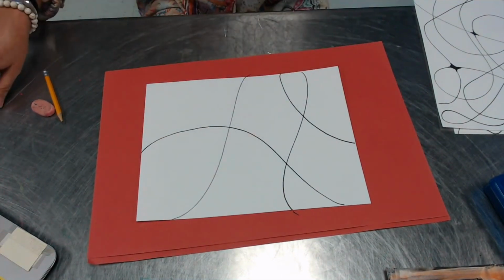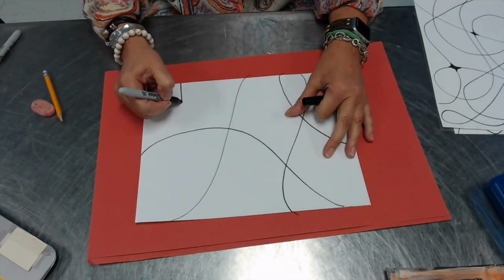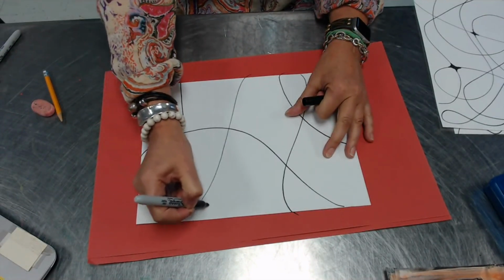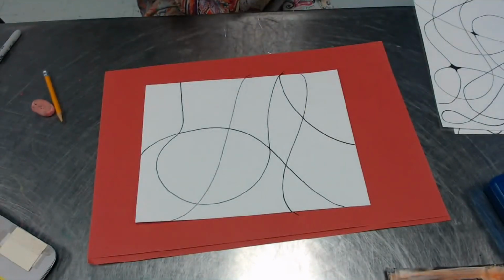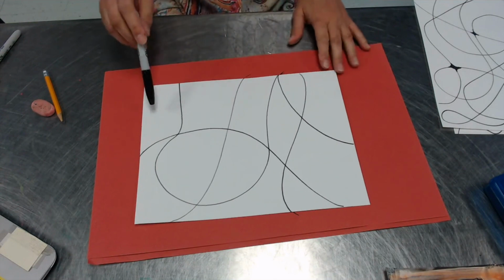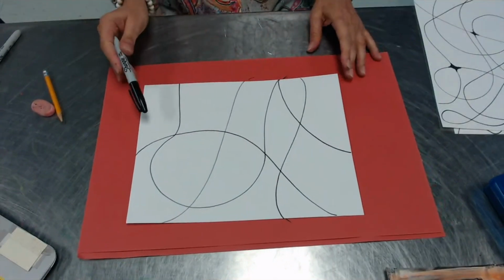So I'll divide my paper even further. I'll come up and over. So now I have 1, 2, 3, 4, 5, 6, 7, 8. So I have enough spaces.